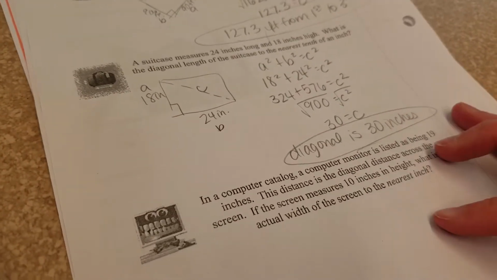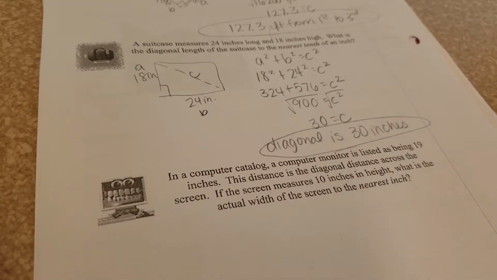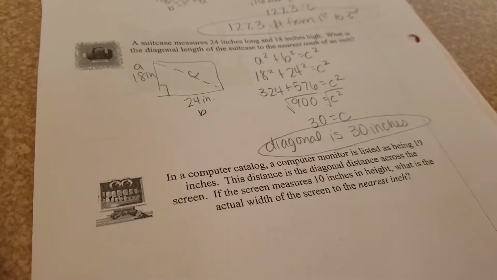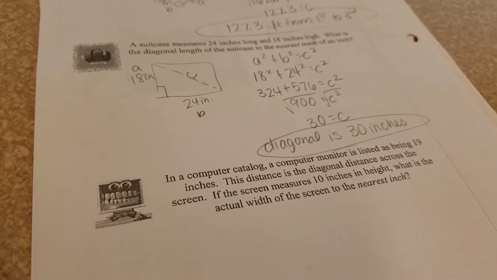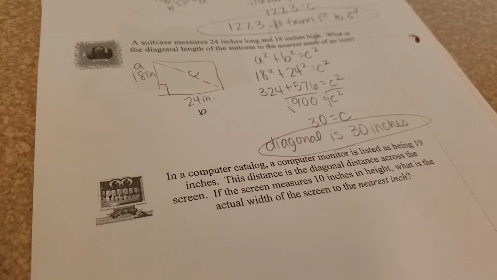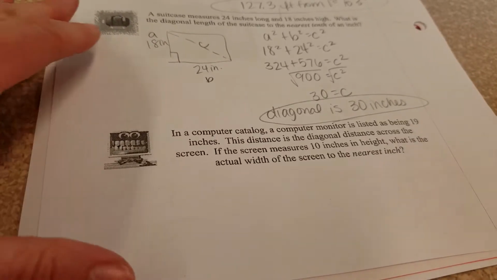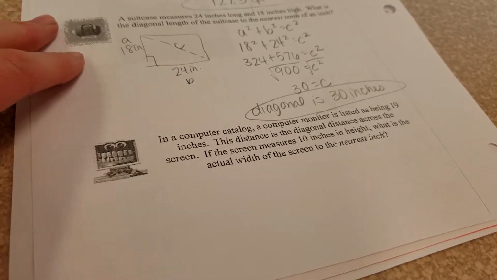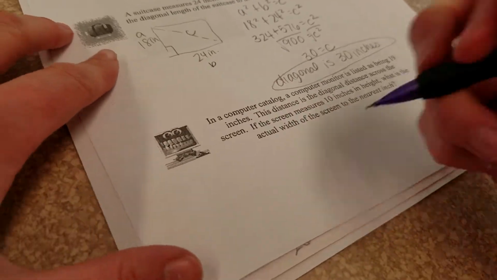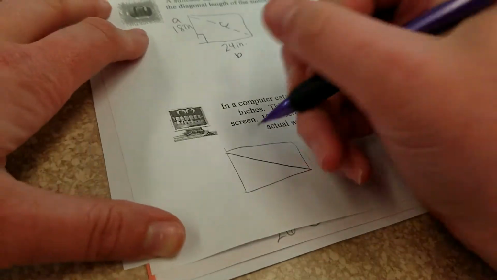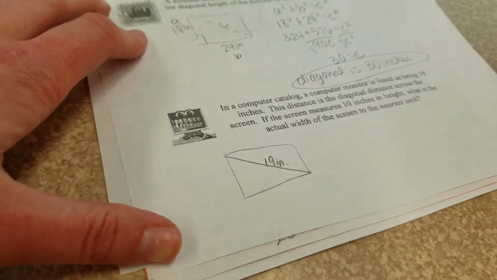So this question is a little bit outdated in terms of computer monitors, but you can actually see this when we talk about laptops as well. The listing that you see, and this is true of TVs too, when you see like a 55-inch TV, it doesn't mean that the TV is actually 55 inches across. It means that the diagonal is 55 inches. So this is an example with a computer monitor, or think about a laptop screen or a tablet screen. It says it's listed as being 19 inches. So what they're actually talking about is this distance across the screen is 19 inches.